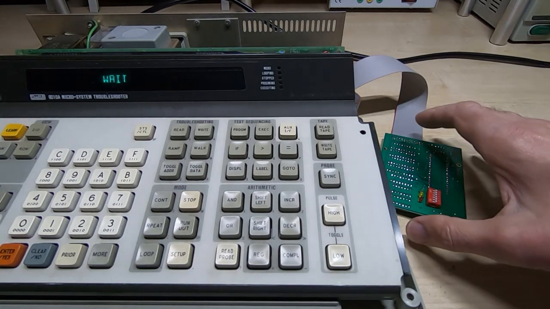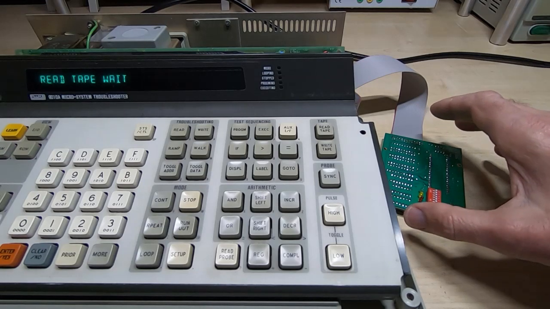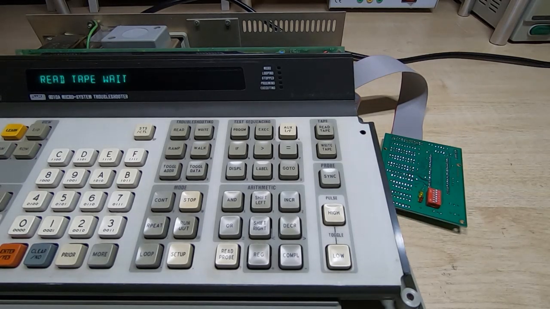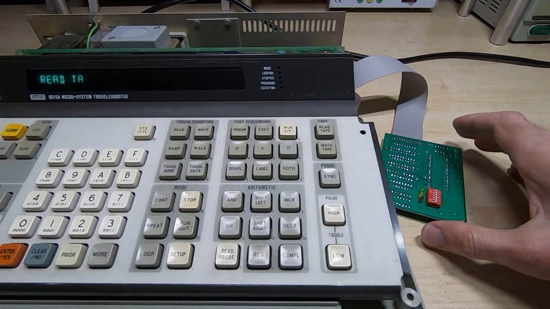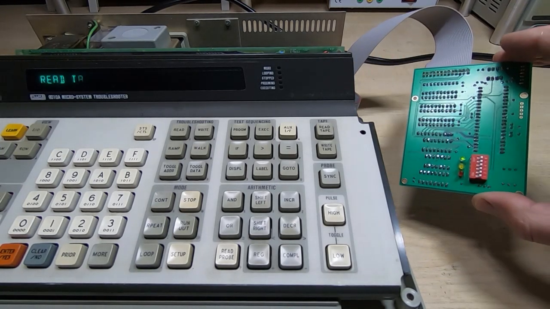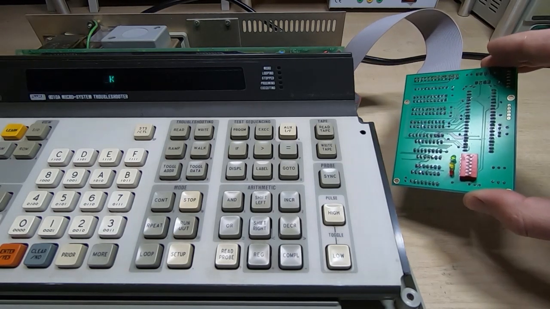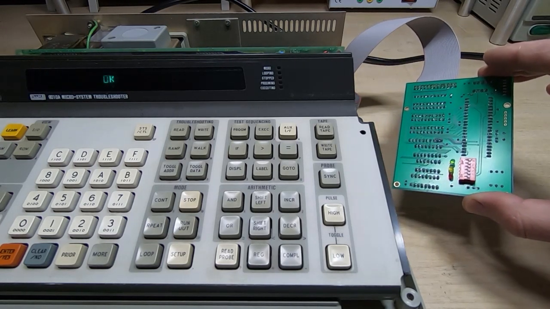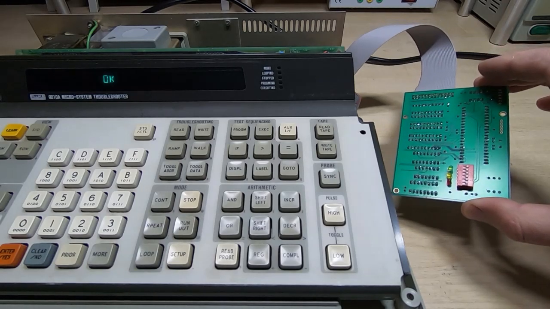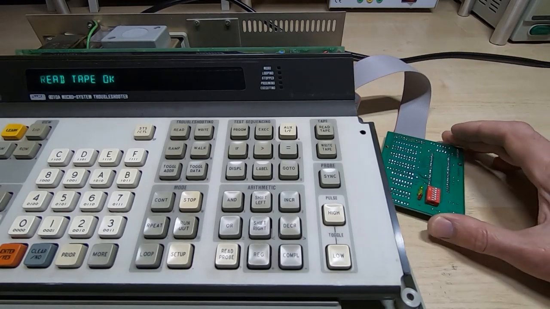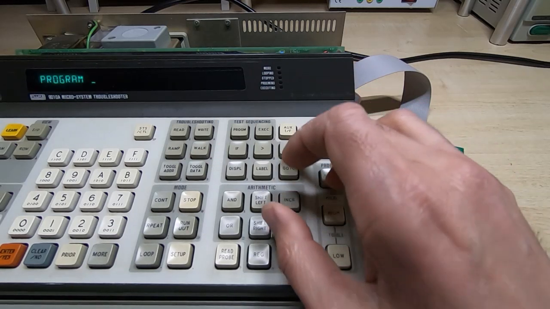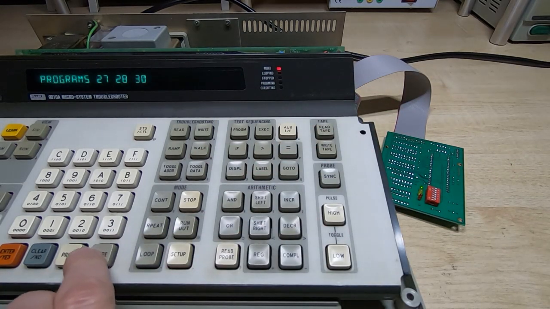So each bank on this will support up to 100 programs, and because we have 8 banks, it means that a single card without the external memory cards can hold up to 800 programs, and each memory card will hold an additional 800 programs. So this is a very capable unit. So let's finish reading, and again you can see that all the data is indeed intact.